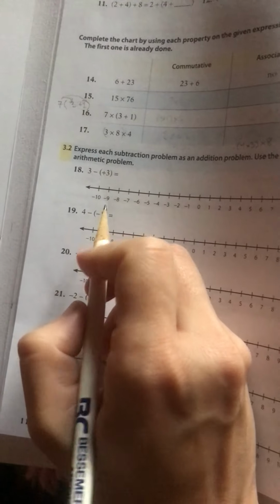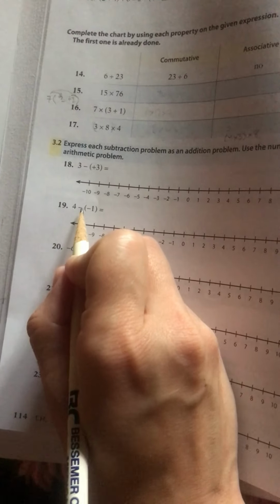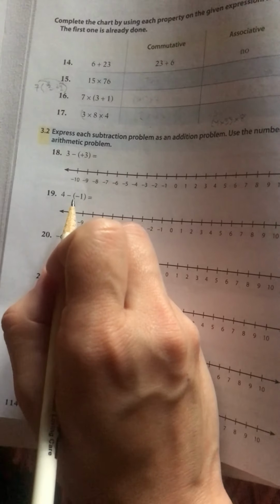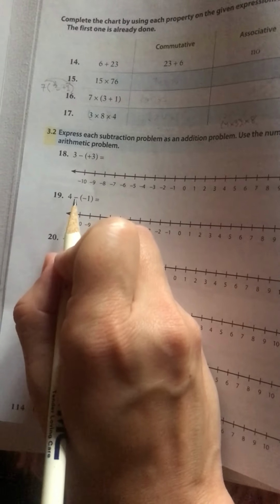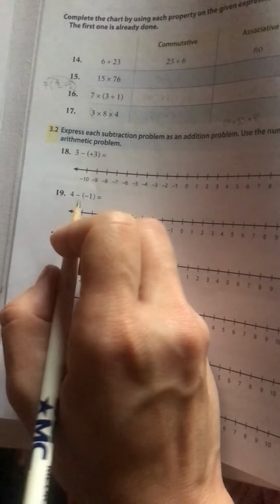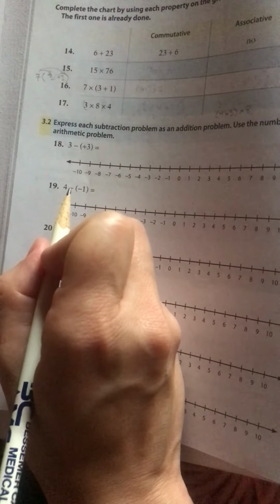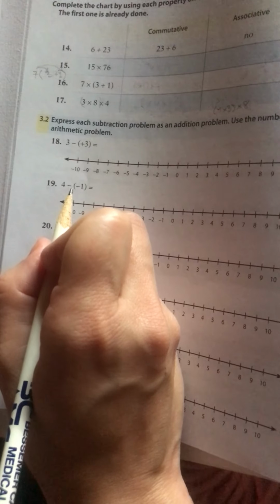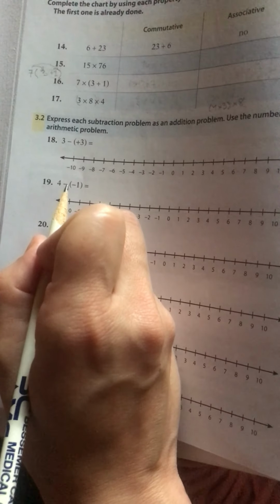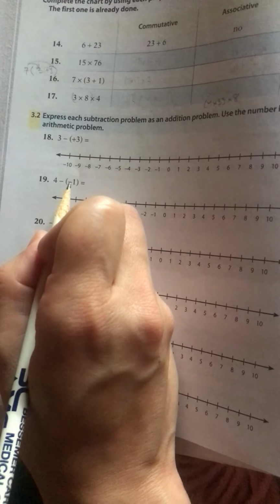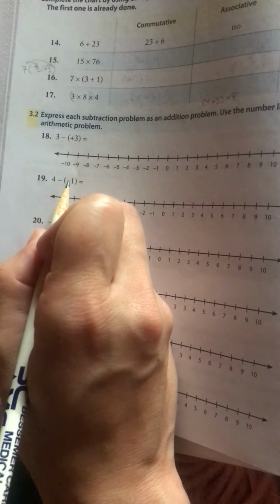Okay, so number 19, 4 minus negative 1. Well, let's go ahead and, I guess just the way I would approach this is, I would just say, once you put a negative against a negative, that means times. That would be a positive, so it would end up being 4 plus 1.